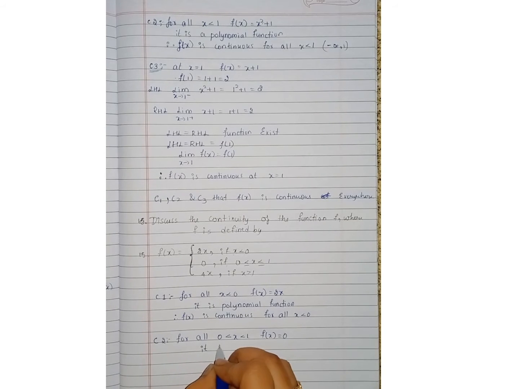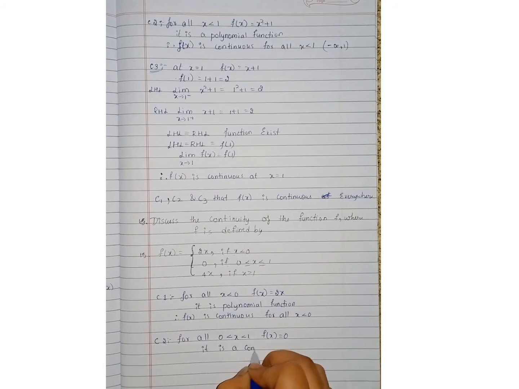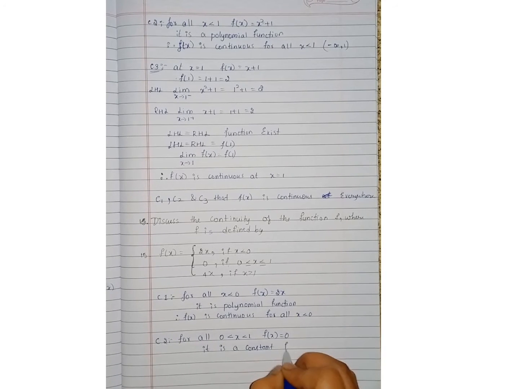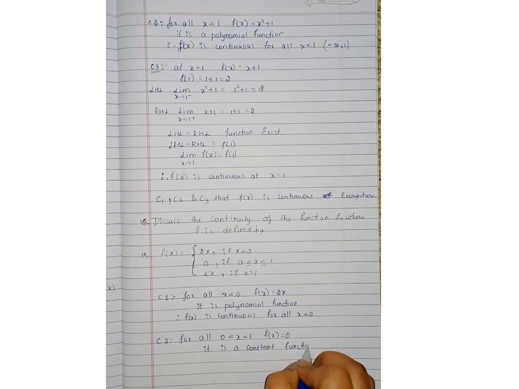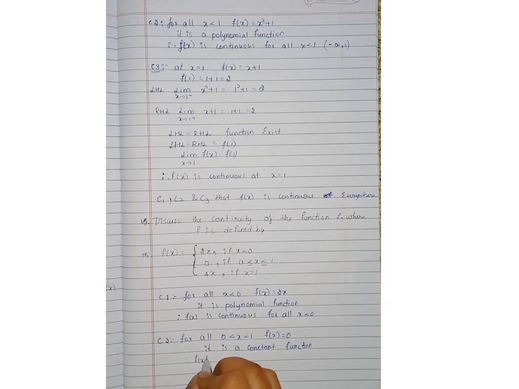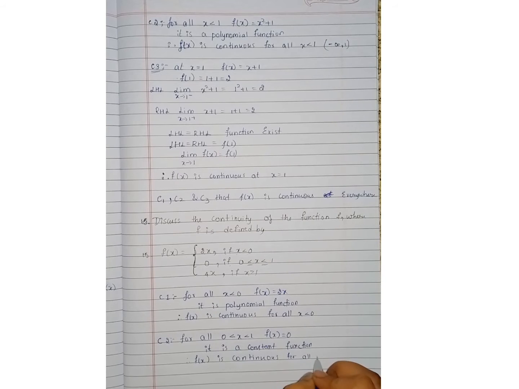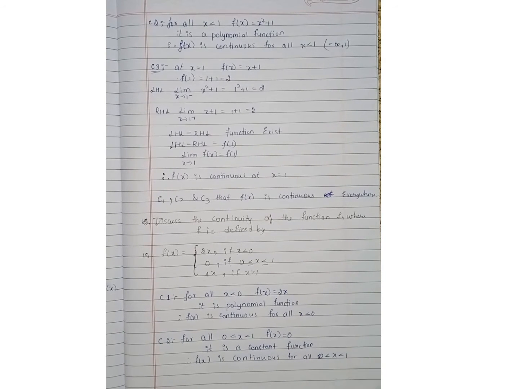It is a constant function, and therefore the function is continuous for all x, 0 less than x less than 1.